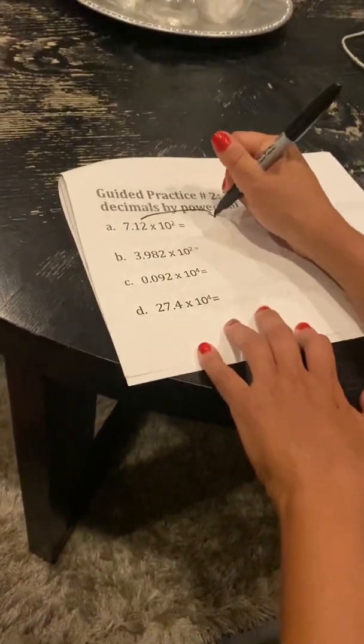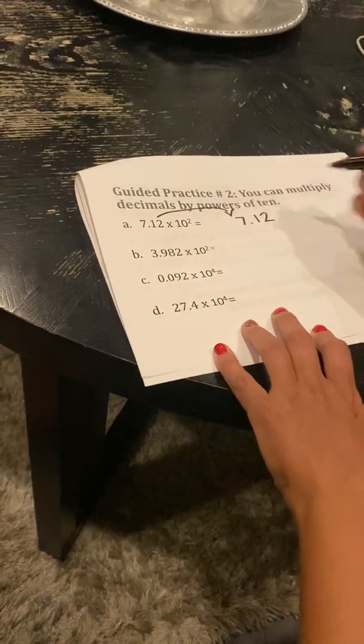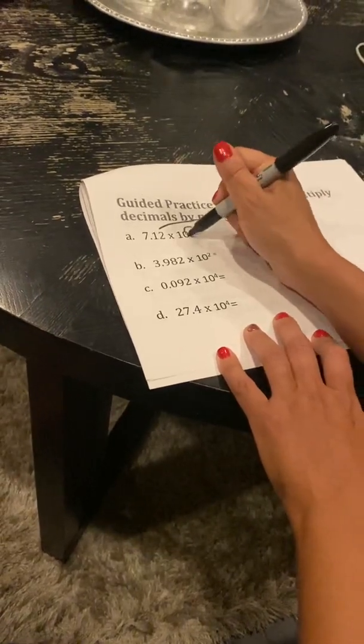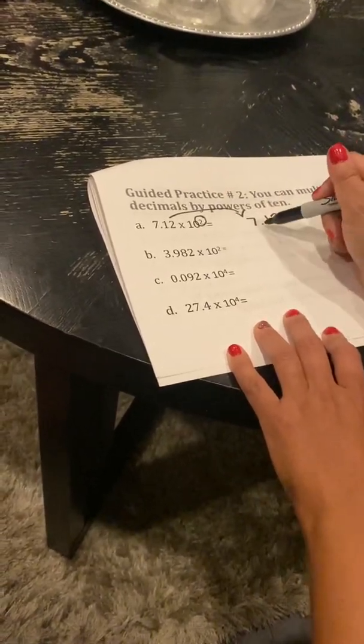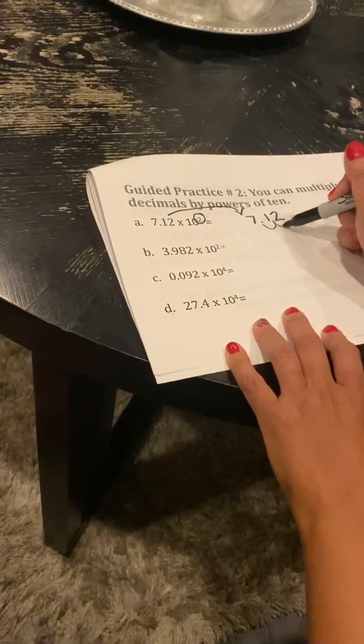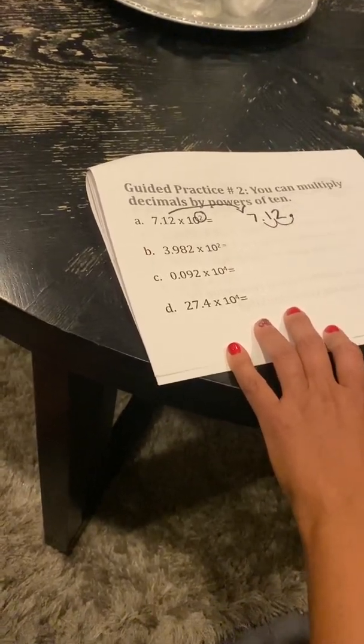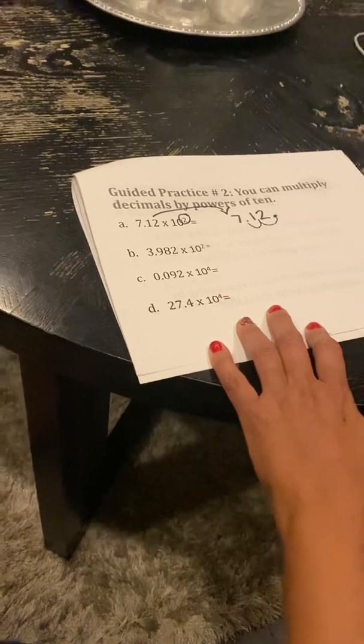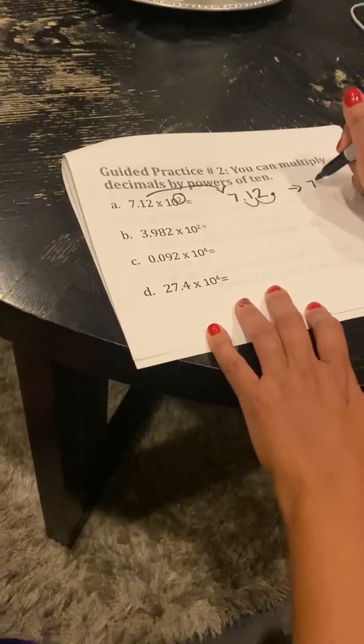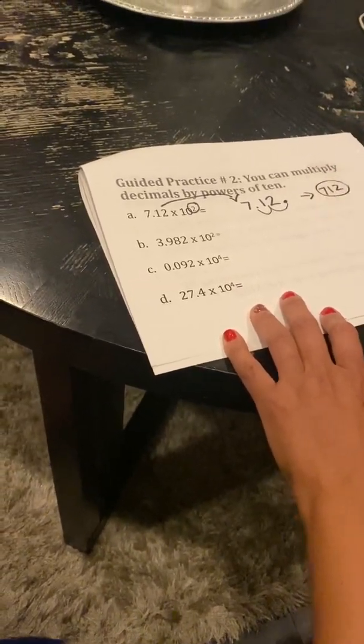All right, the last set of examples we're going to do with exponents. I'm going to rewrite 7 and 12/100 times 10 to the second power. So that means I'm moving it over 2 times. 1, 2. Now my decimal's at the end, so I don't need to include my decimal when I rewrite it. I can just rewrite it as 712.